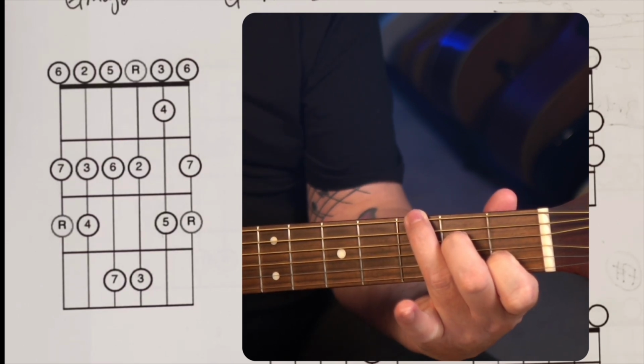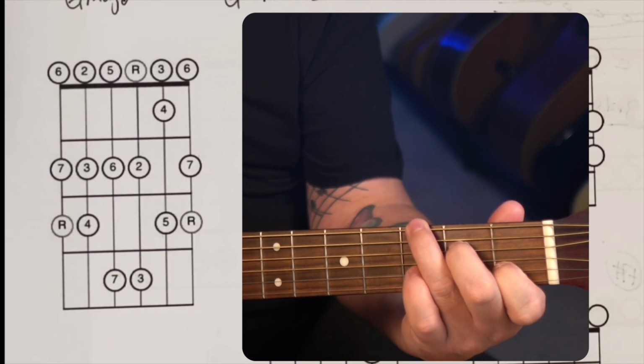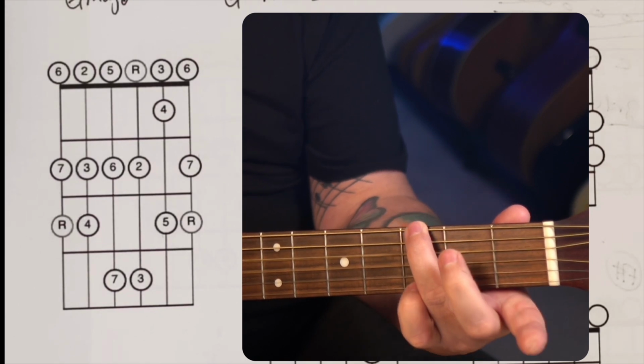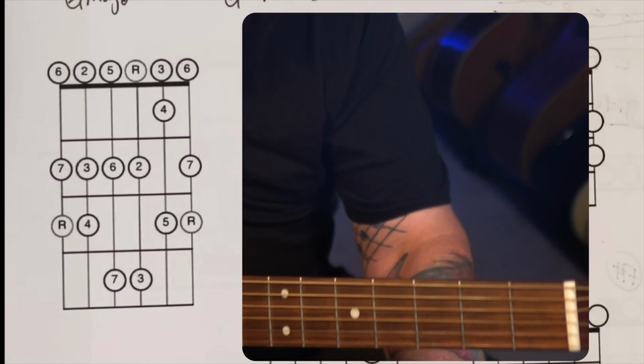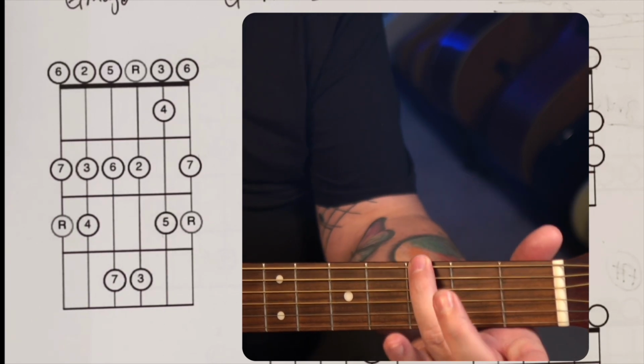Now, really, if you think to yourself, hang on, that's a C in 2nd inversion. Look, there's a C with the 5th in the bass. It's a C/G. That's great. And then a G like this. And to be fair, guys, I love to play a G just like this.